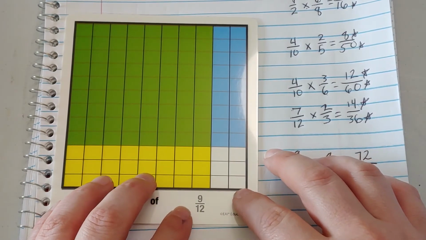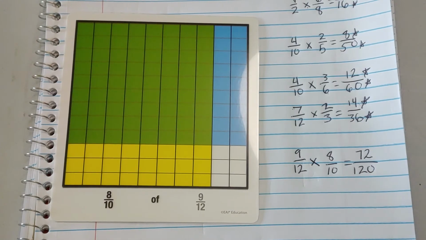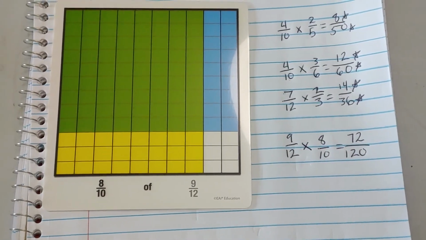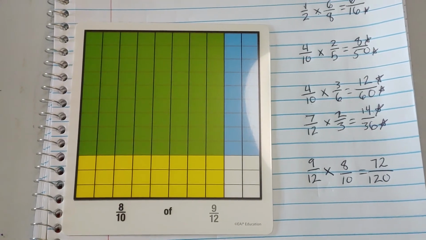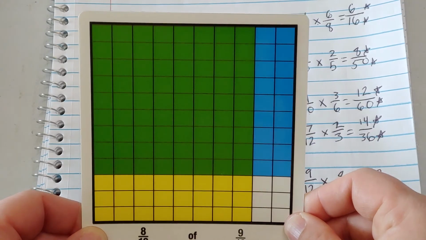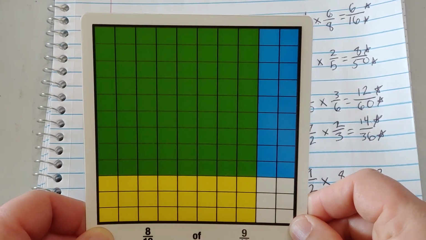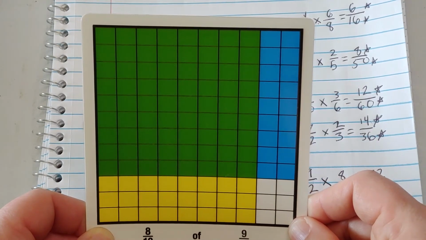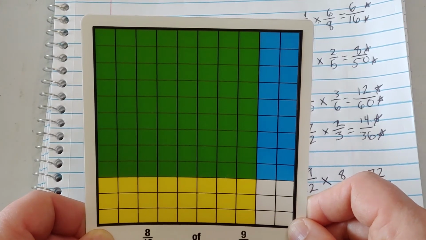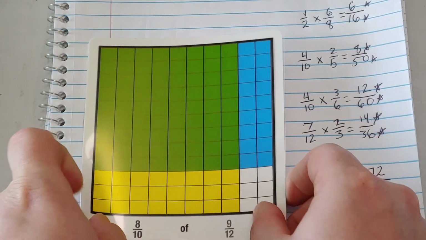Holy smokes, guys. That's so many boxes. Can you see that? I think the light may be cutting it out, making it less dramatic for you than it is for me. There you go. Look at all those boxes. Holy smokes. But guess what? Our math is right. This is just showing the same thing that we did.